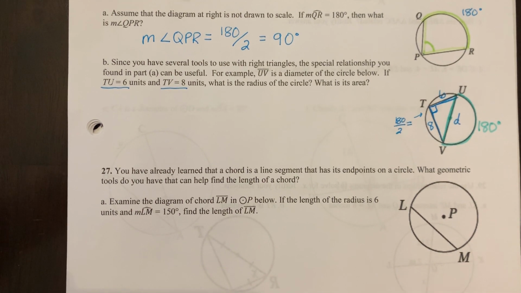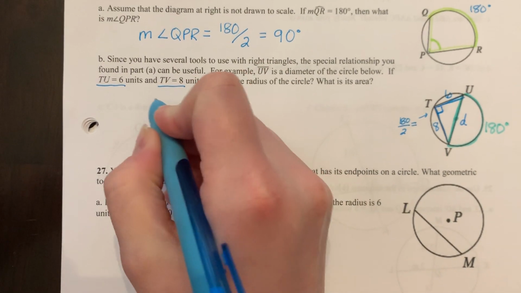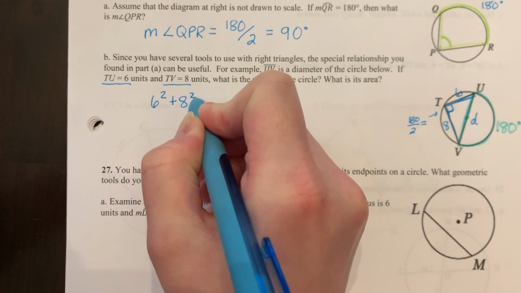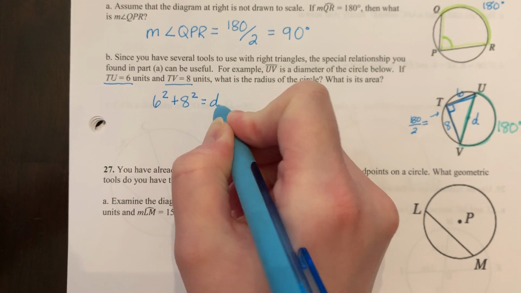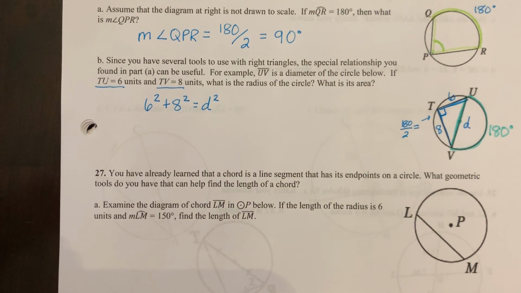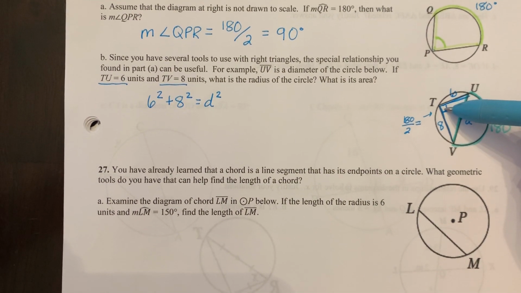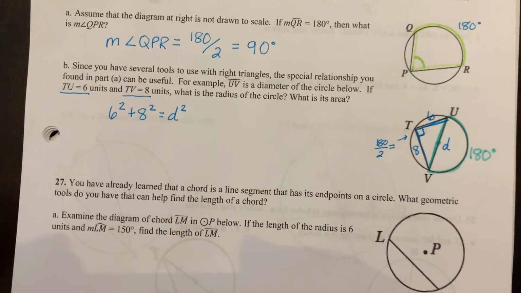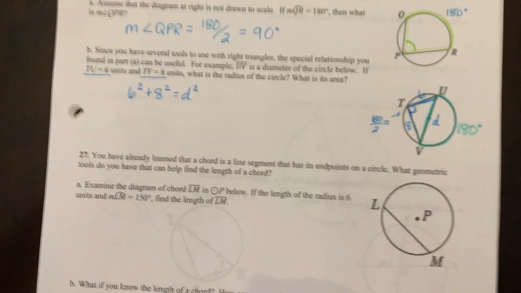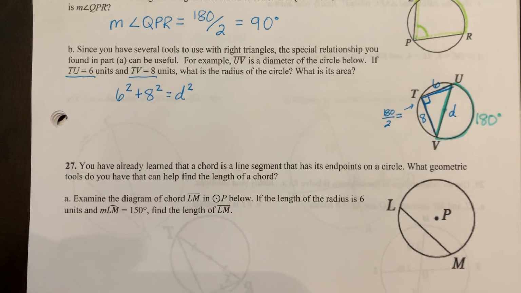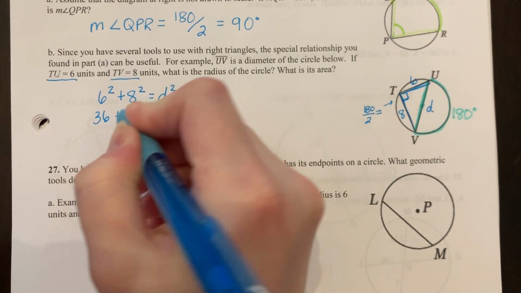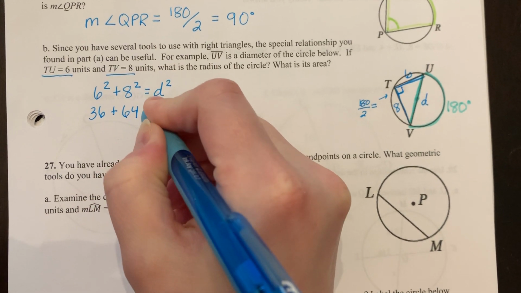So using the Pythagorean theorem, let's set up 6 squared plus 8 squared equals d squared. d is the hypotenuse because it's across from that 90-degree angle, so it's the longest side of the right triangle. Solving 6 squared, we get 36, and 8 squared is 64.